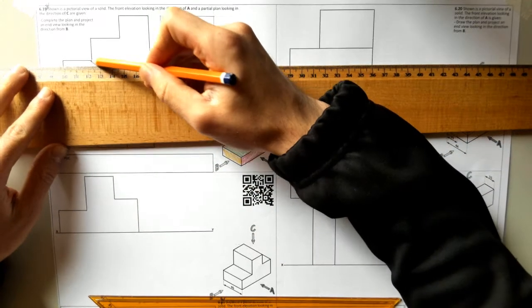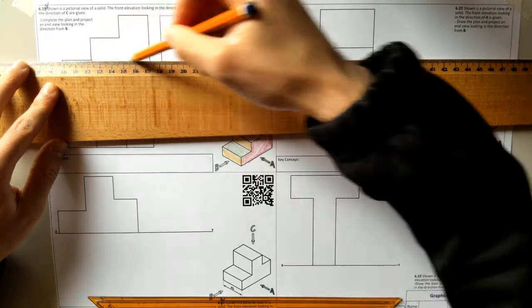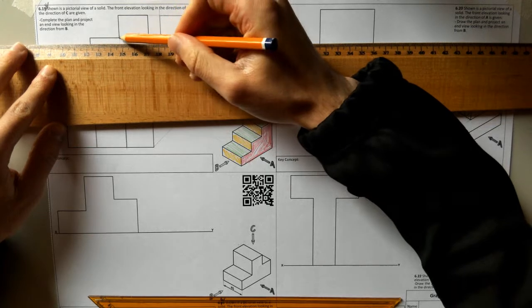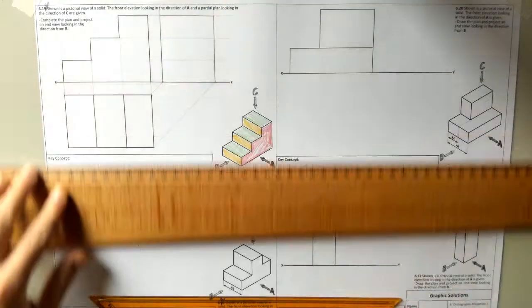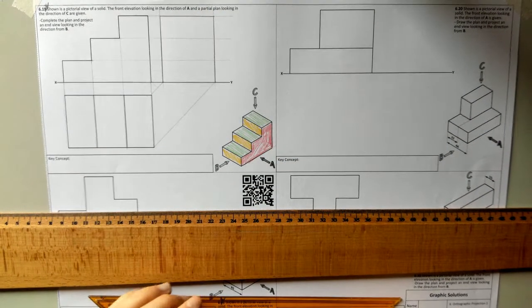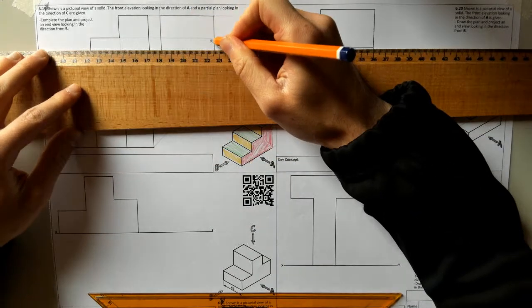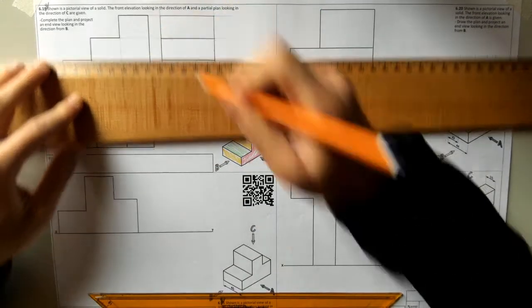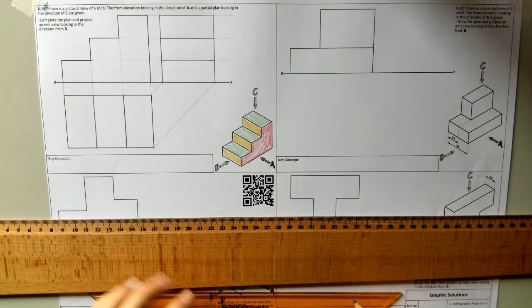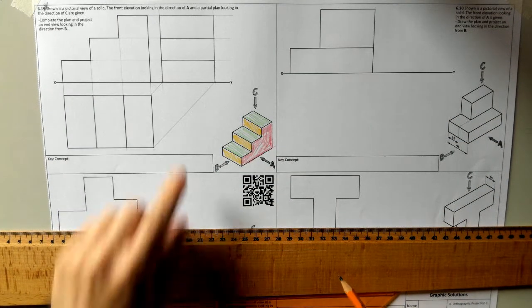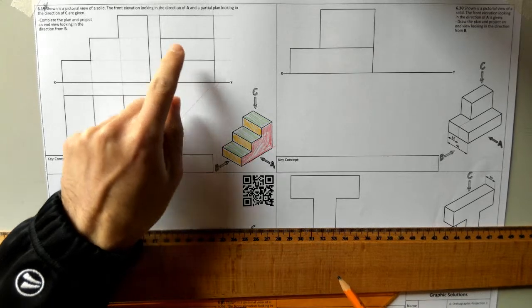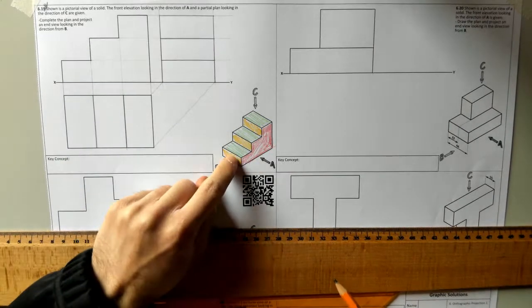So we go to this line here and we take that across. Go to the next one, take that across. You notice I'm using light lines all the time, and then I can draw on heavy. That line and that line, and now I have my end view. My end view looking in there, you can see my three rectangles on top of each other, just like this.